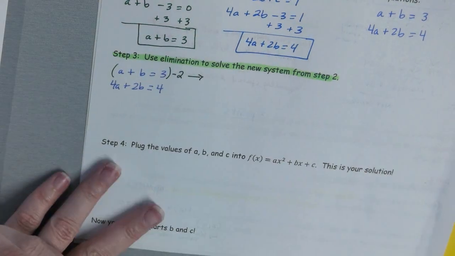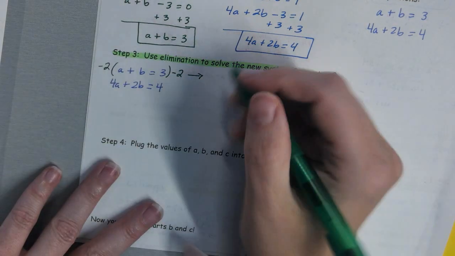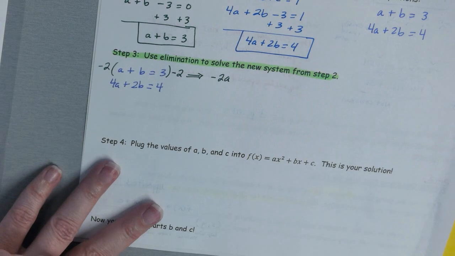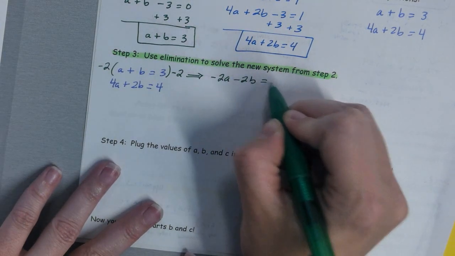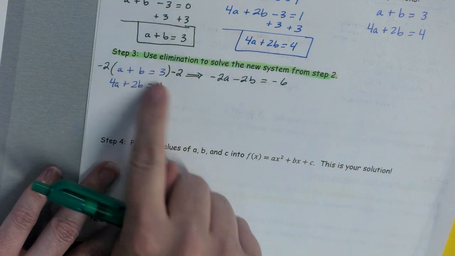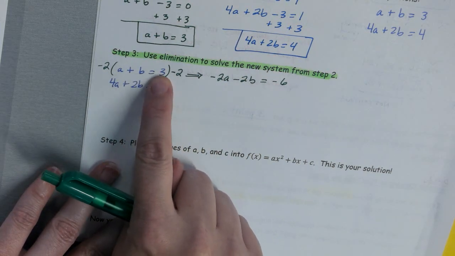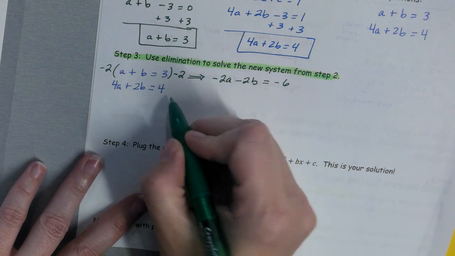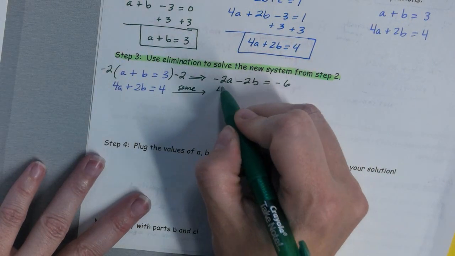Okay, so if I multiply by -2, -2 times A is -2A, minus 2B equals -6. Don't forget to multiply both sides by the -2 here. Usually that's a small thing that some people miss. And then this one's going to stay the same because they're already opposites.